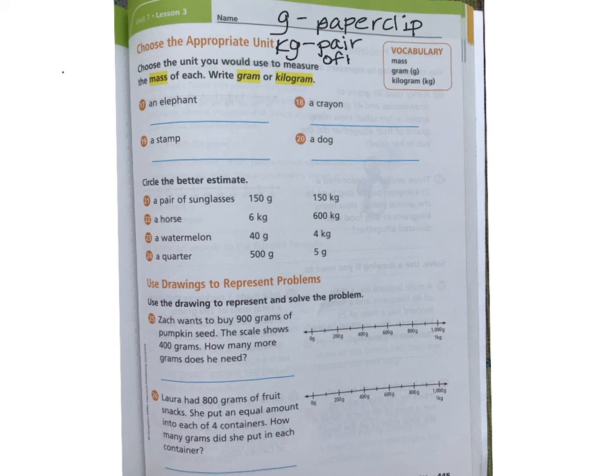Actually, it says men's shoes, so maybe we better be specific here. A pair of men's shoes. So those are your choices for gram and kilogram. You guys know what a paper clip is, and you know what a pair of men's shoes is. Okay, and this time we are measuring mass.